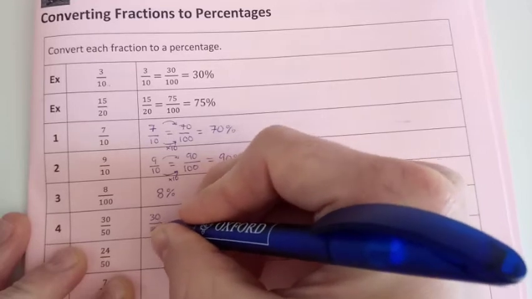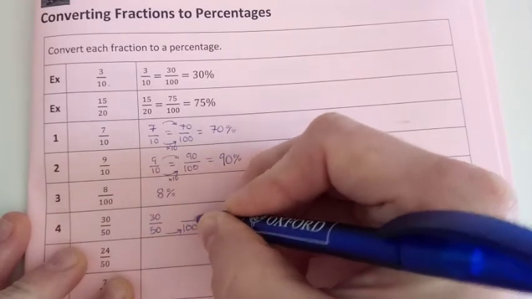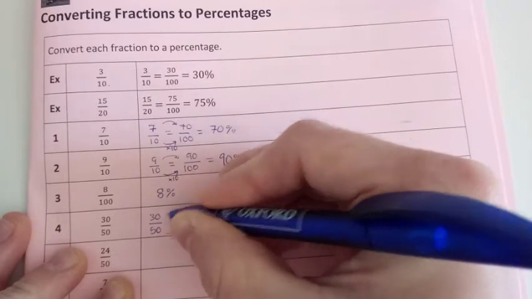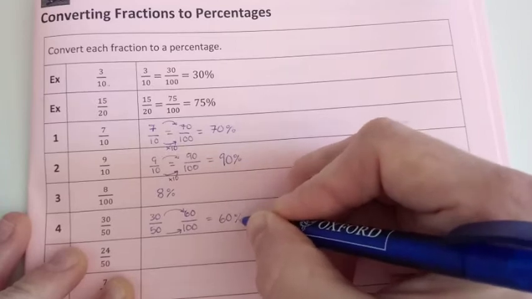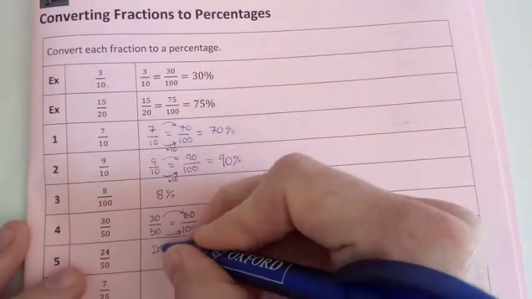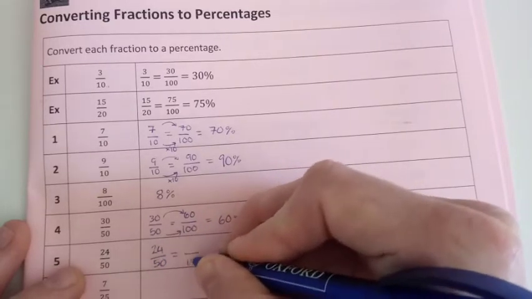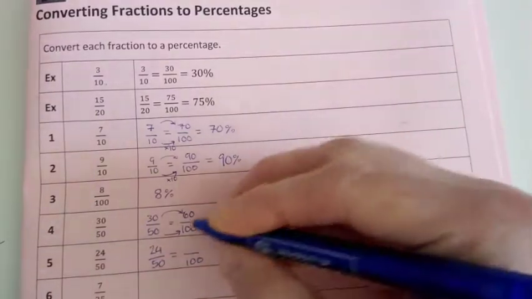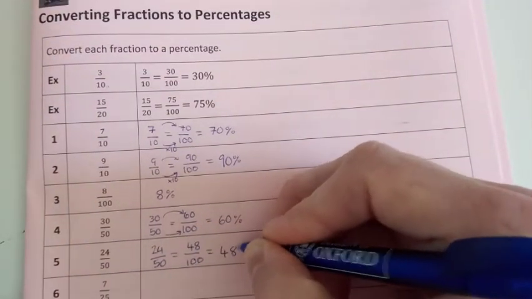30/50, it's quite easy to turn 50 into 100 and just double it. So we're going to double the top number and we get 60. So 60 over 100 is 60%. 24 over 50, we're going to do the same thing. Going to double that denominator, so we double the numerator, we get 48, so 48%.